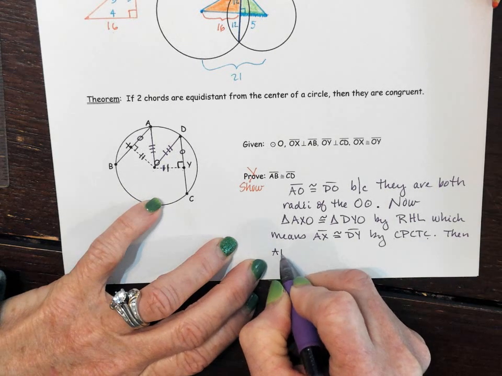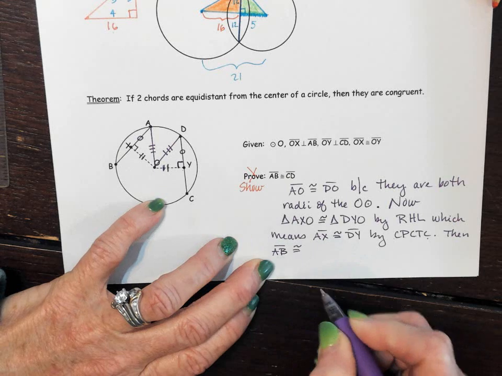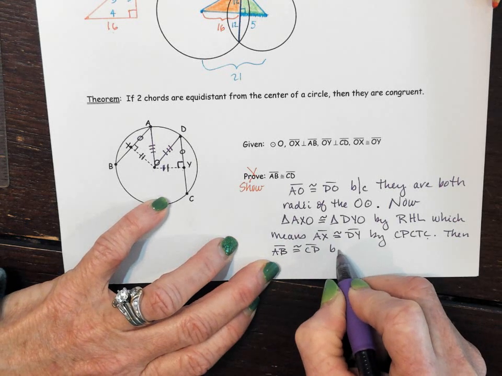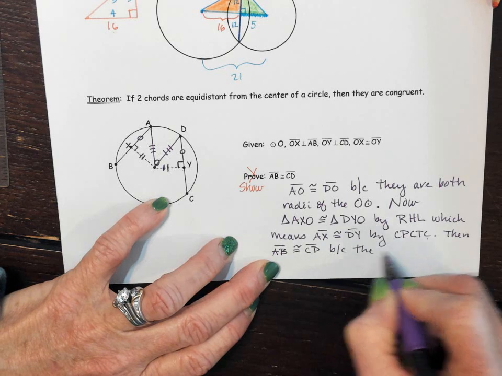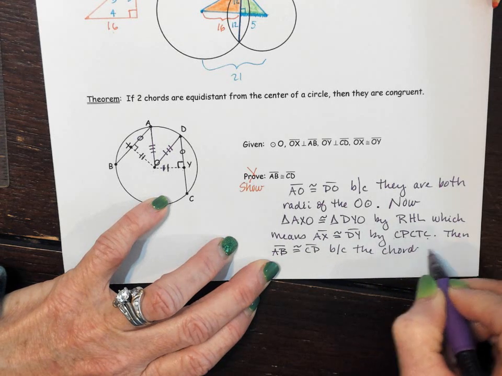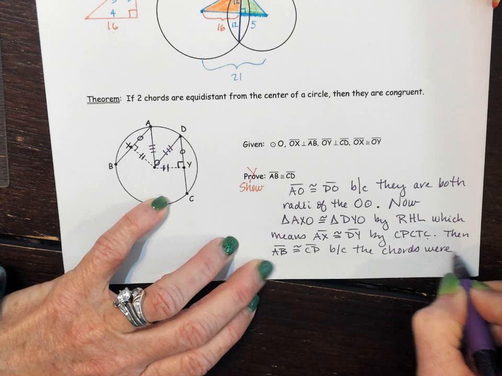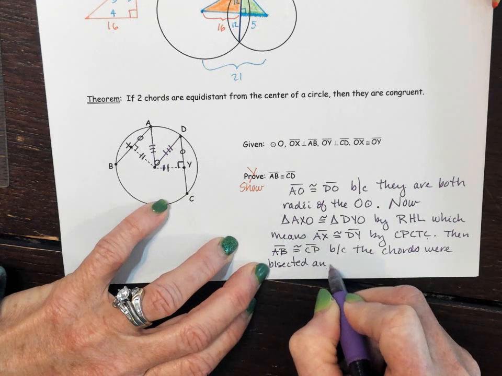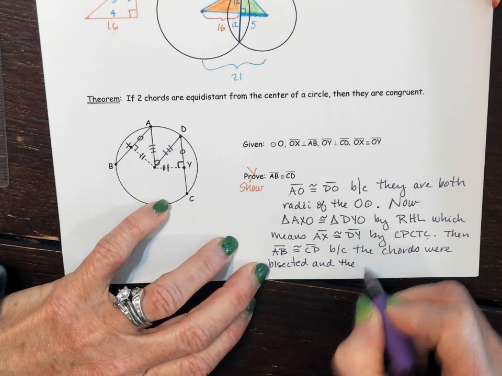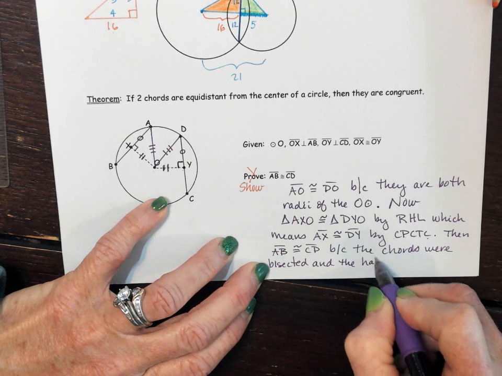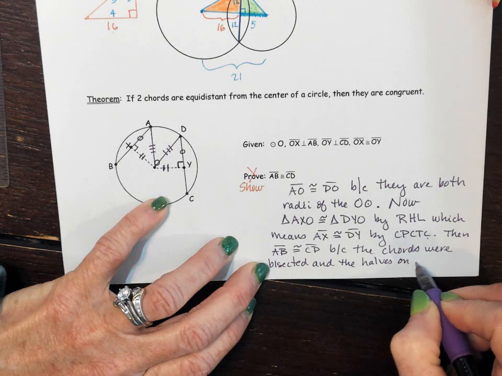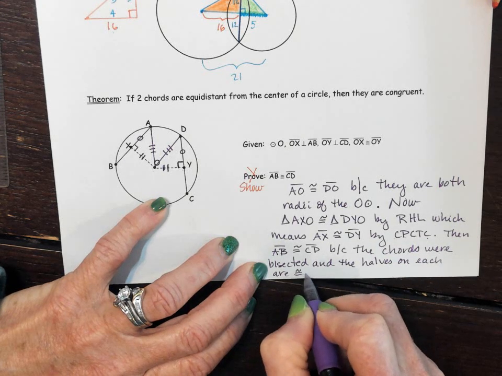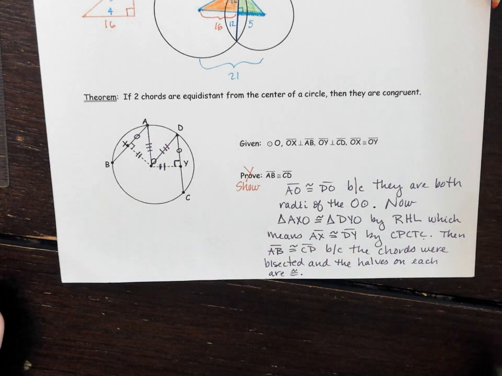Then segment AB is congruent to segment CD because the chords were bisected and the halves on each are congruent. Not a very formal proof at all.